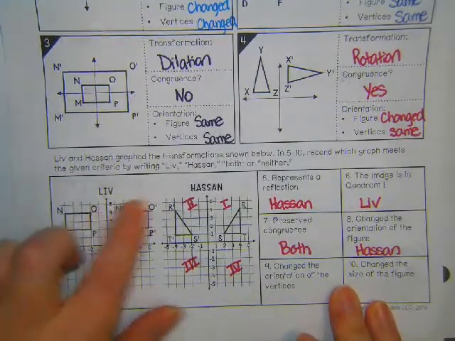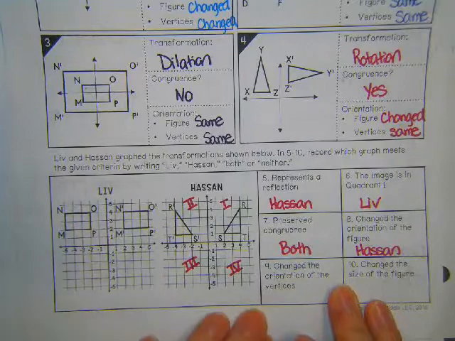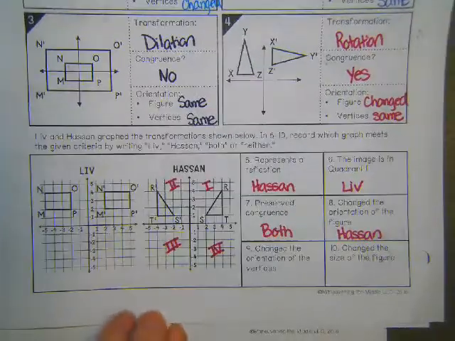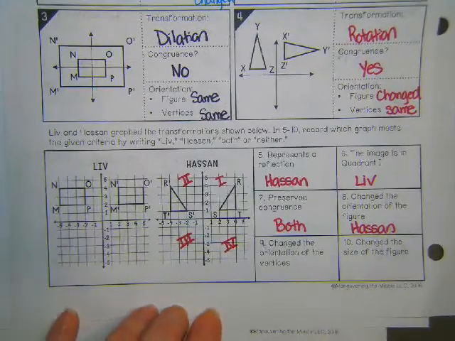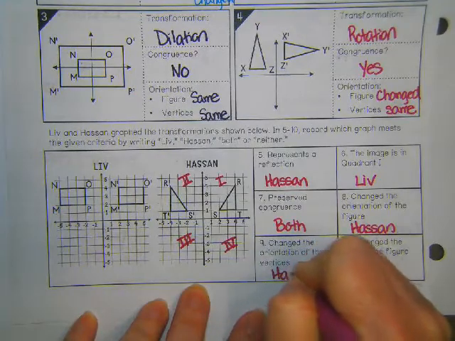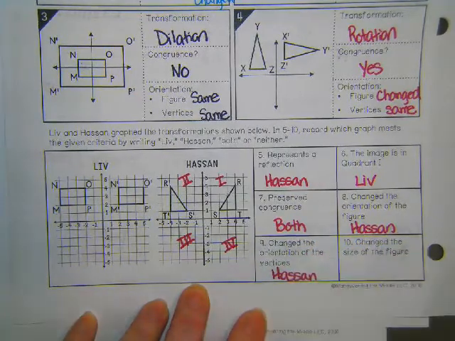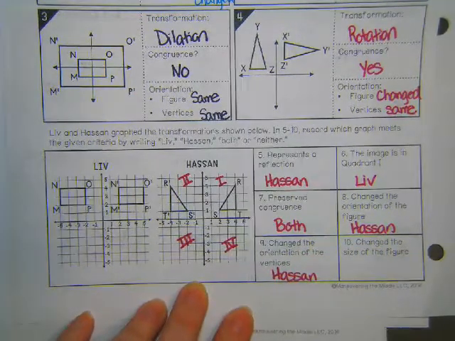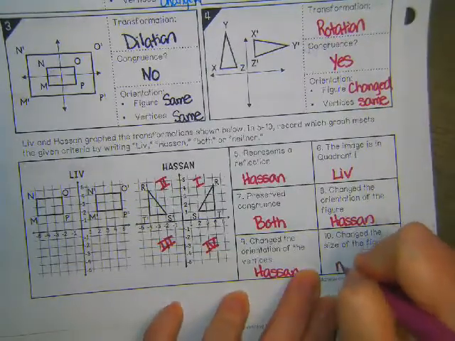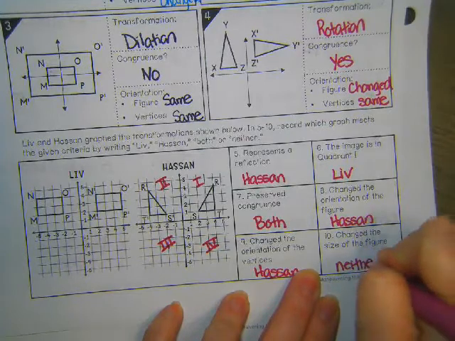N, O, P, M, still going in the same direction, so hers is fine. Which one changed the orientation of the vertices? Same thing. Hassan is the only one that changed. Changed the size of the figure? Neither one. They are both exactly the same size still.